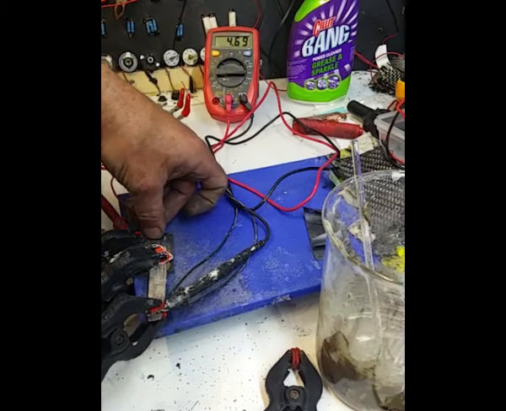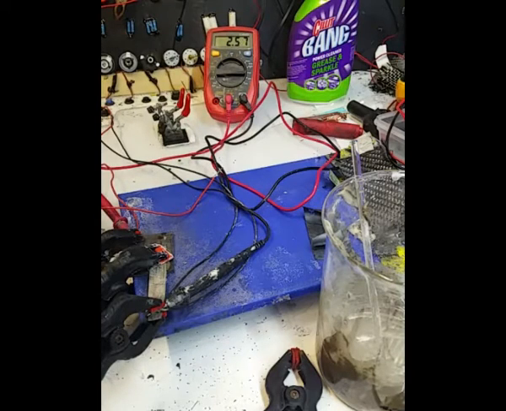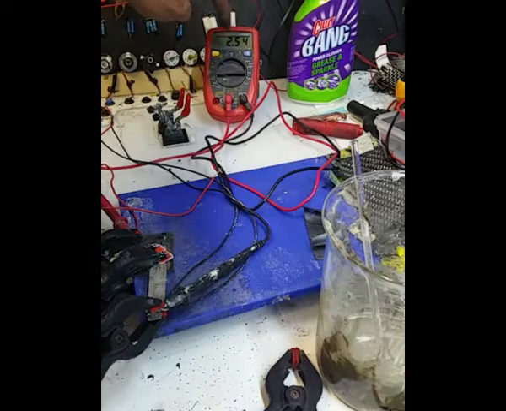A little bit of a charge. There you go, 2.5 volts, only wanted 2. That should drop now to 2.5.